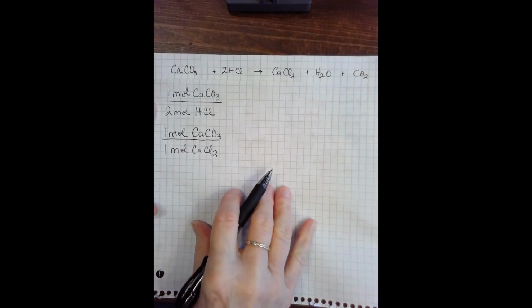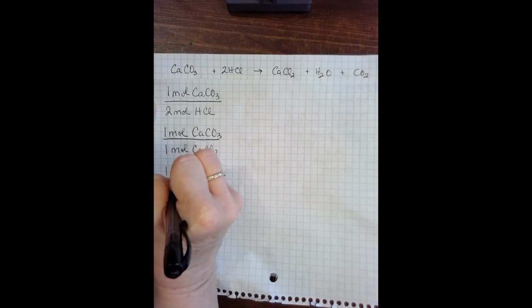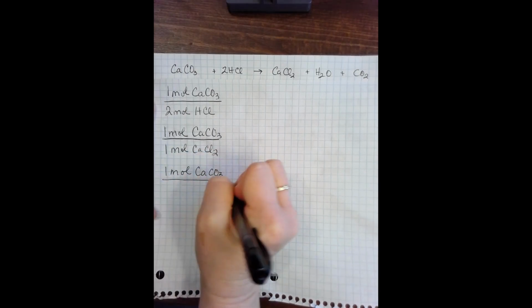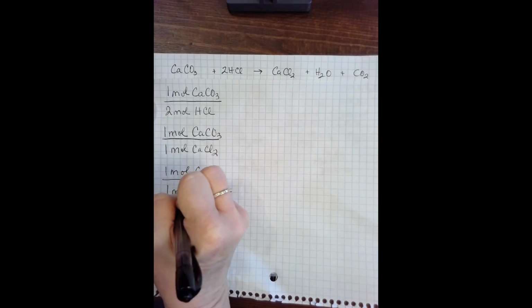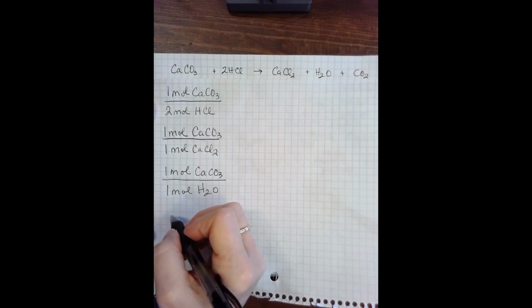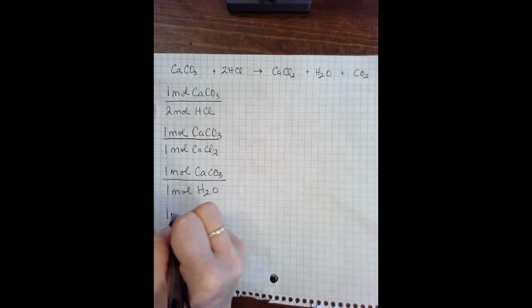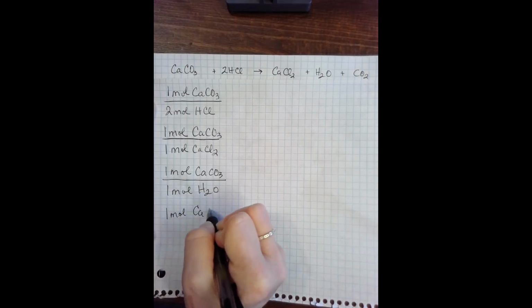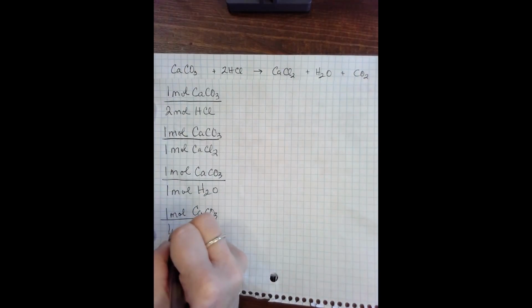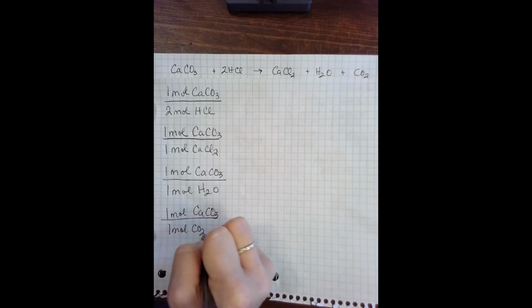I haven't gotten my Sharpies yet, y'all. 1 mole of CaCO3 over 1 mole H2O. And then the last one would be 1 mole of CaCO3 over 1 mole of CO2.